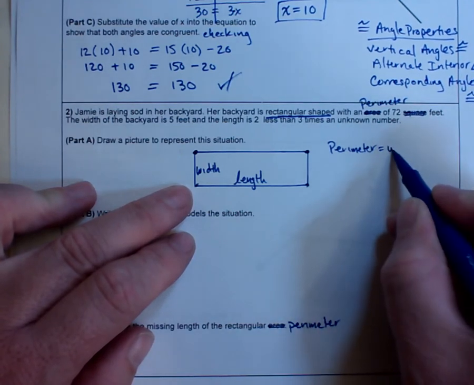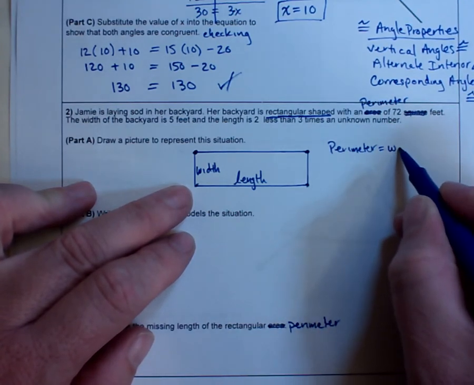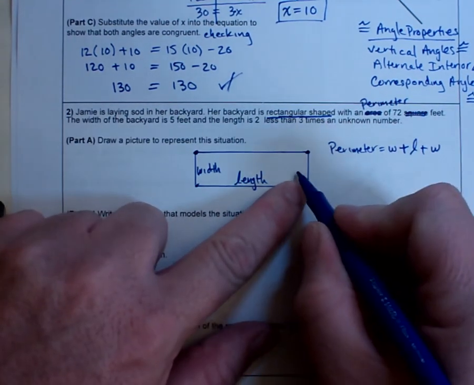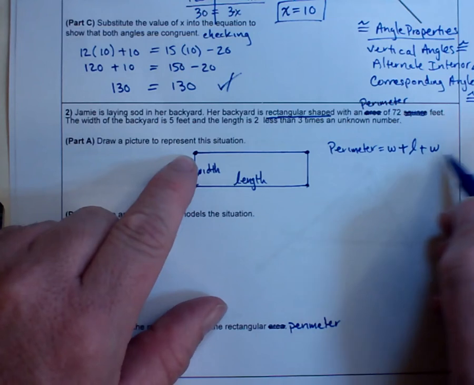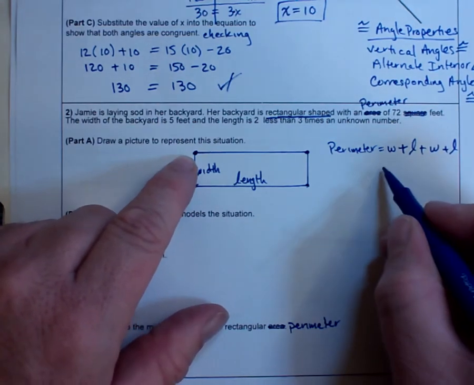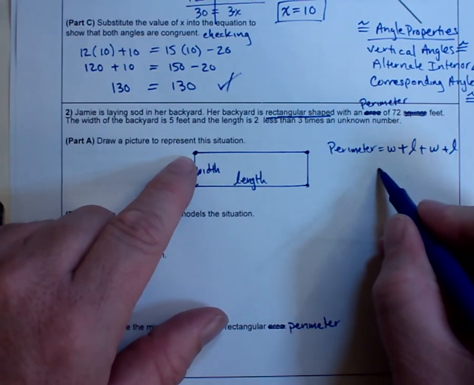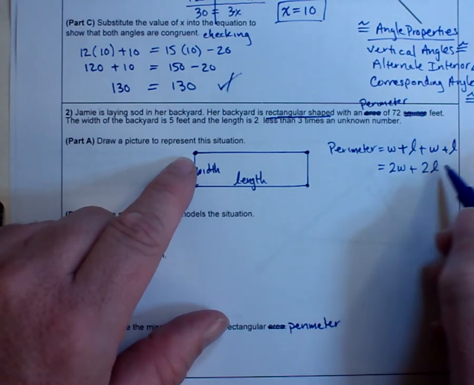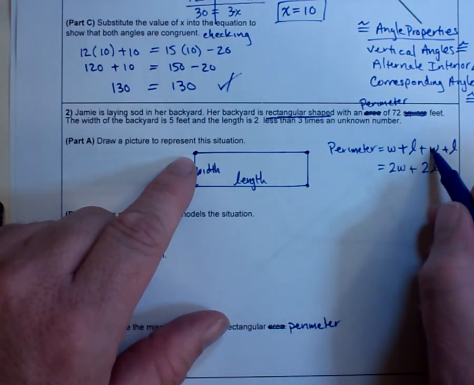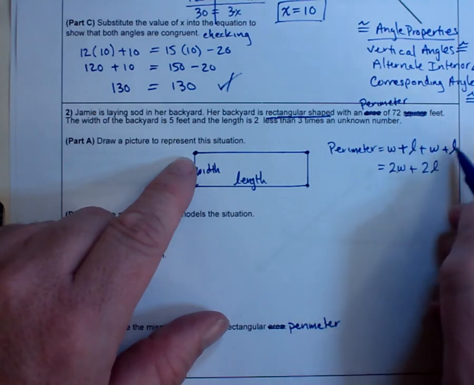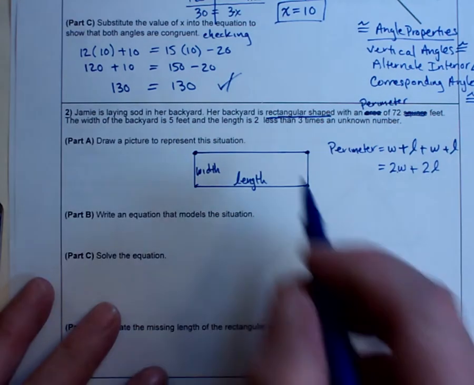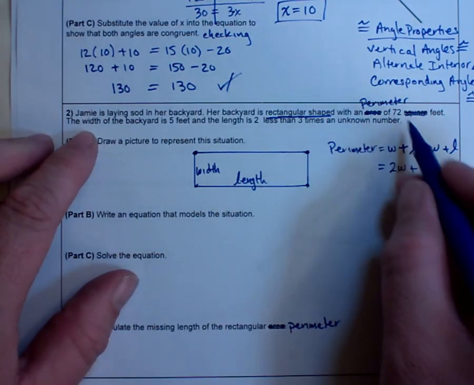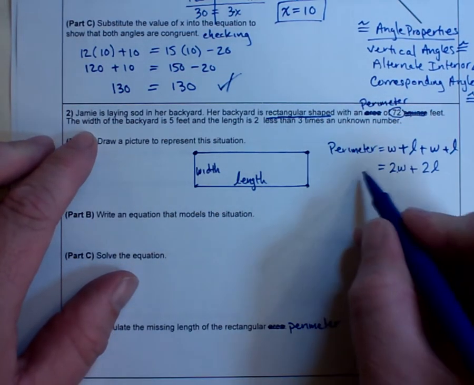So the perimeter equals the width plus the length plus the width, again, there's another width here, plus another length. Or another way to say it is that it's equal to 2 widths plus 2 lengths. There's one W there and another W make 2W, and one L and another L make 2L. Let's see how the width relates to the length, though. And how far is the perimeter? Happens to be 72 feet.